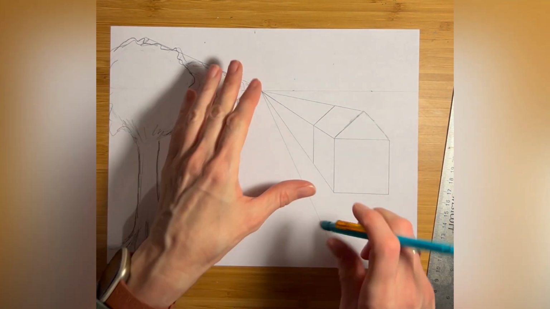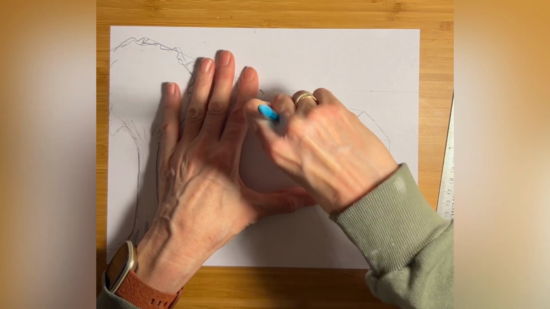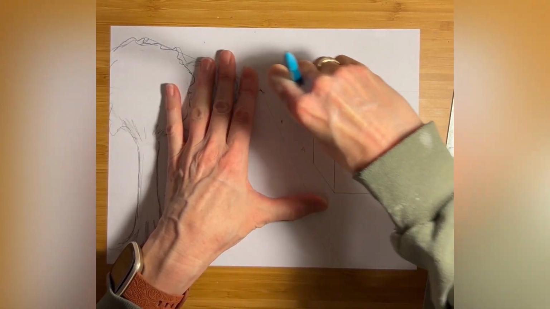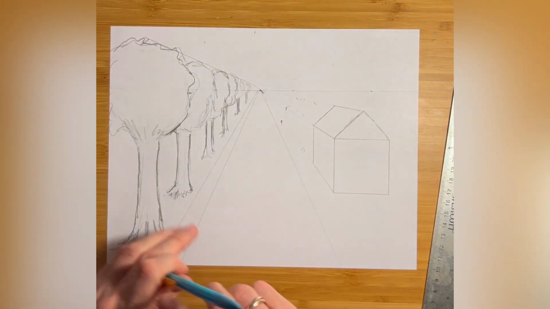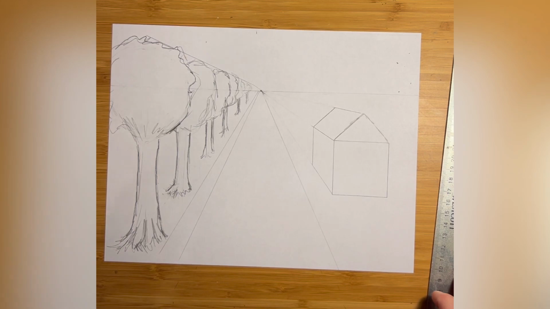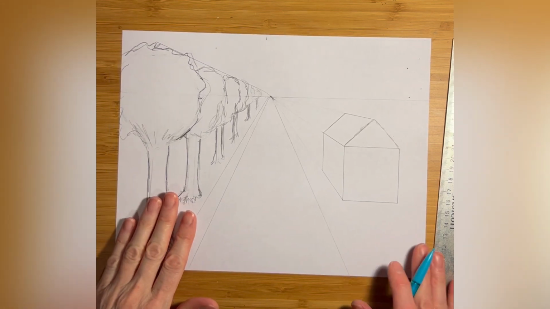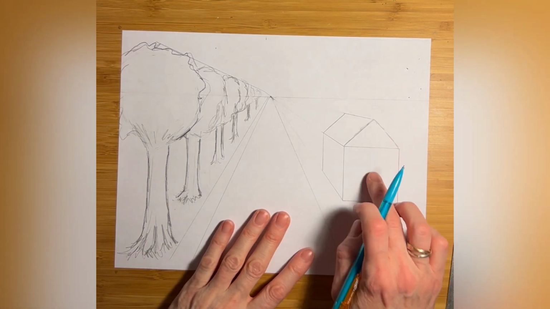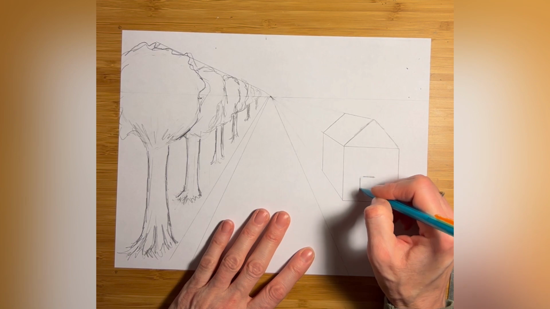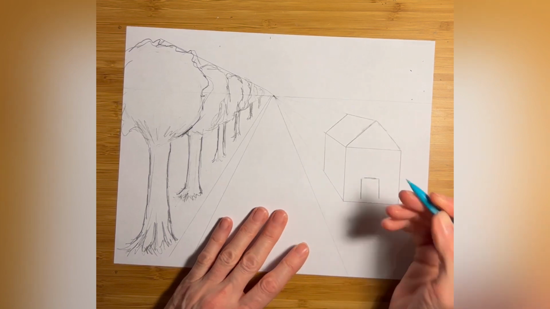Okay, now I can get rid of these. Okay, and let's do doors and windows, because that part is really tricky. So if this is the front of my house, then I can just draw my doors flat because it's facing me.